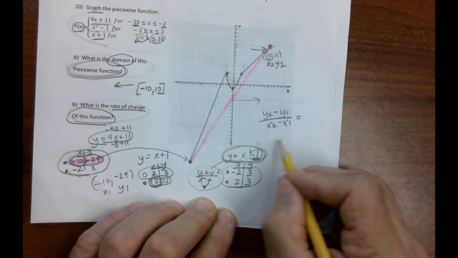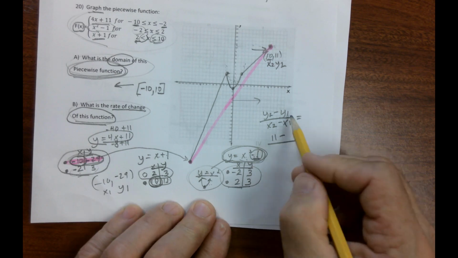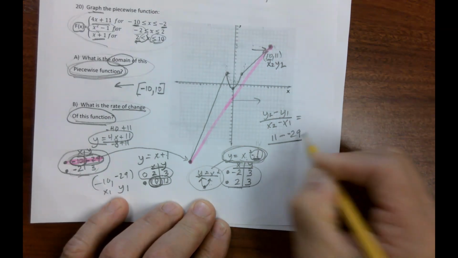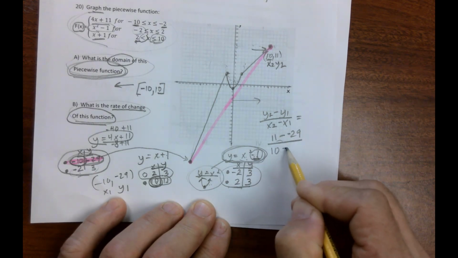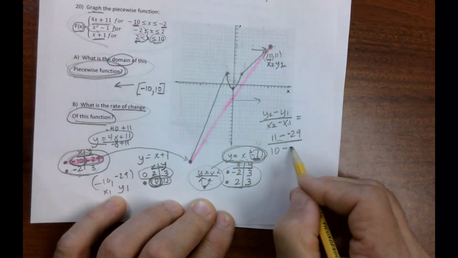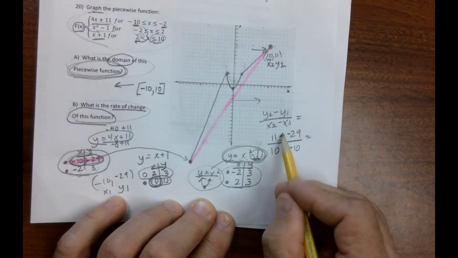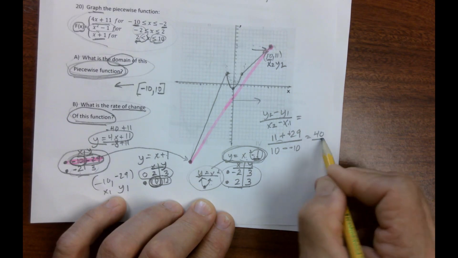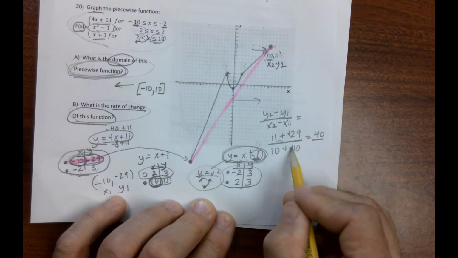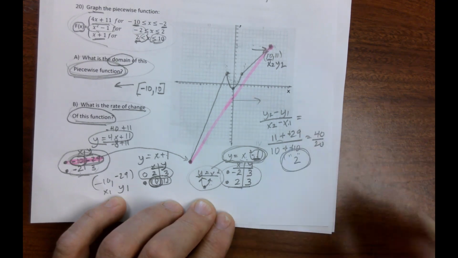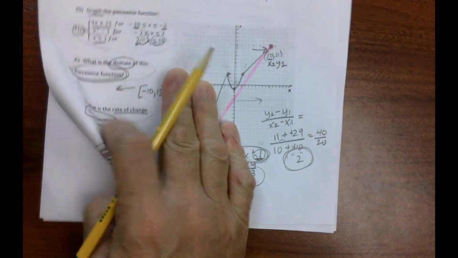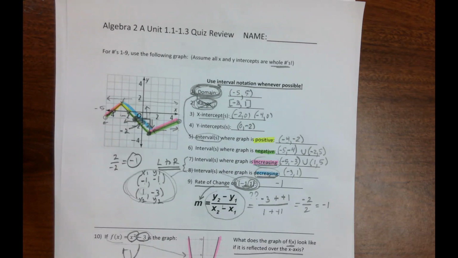So here we go. Y sub 2 is 11, minus y sub 1 is -29. And then x sub 2 is 10, minus x sub 1, which is -10. And so that's 11 plus 29, which is 40. 10 minus a negative 10 is actually plus, so that's 20. 40 divided by 20 is 2, so that would be my slope. And that, I believe, finishes our Unit 1 quiz review, 1-1 through 1-3. See me if you have any questions.